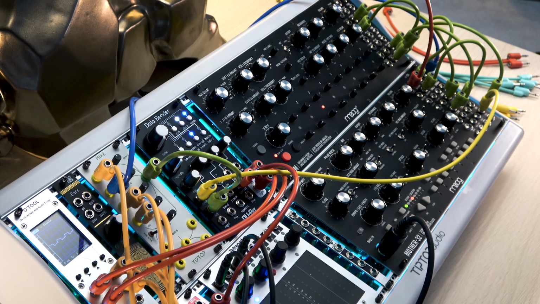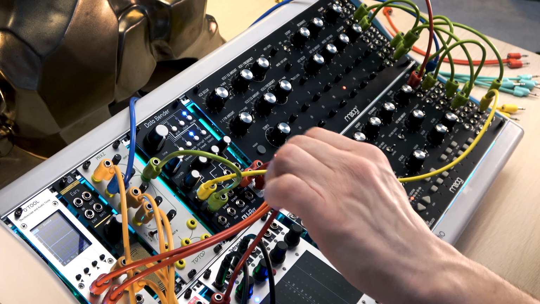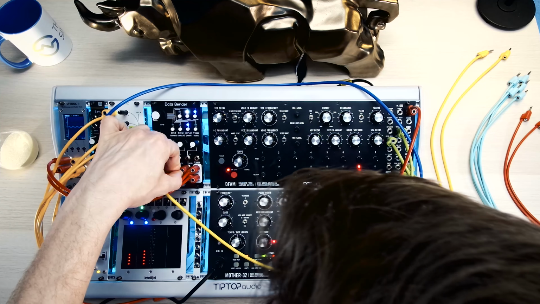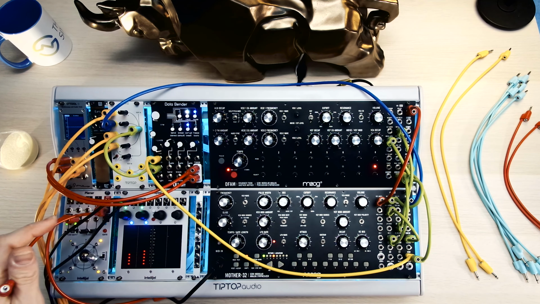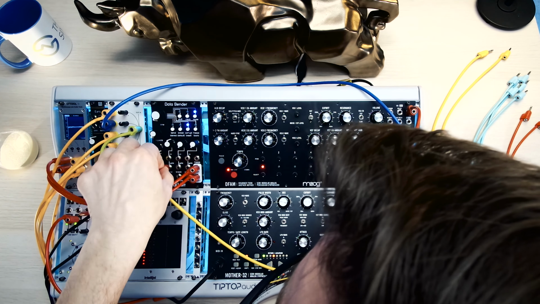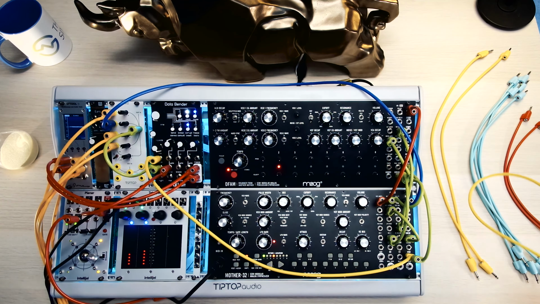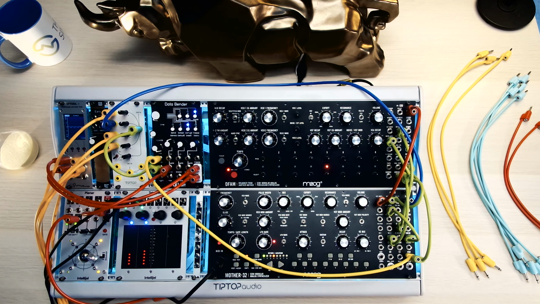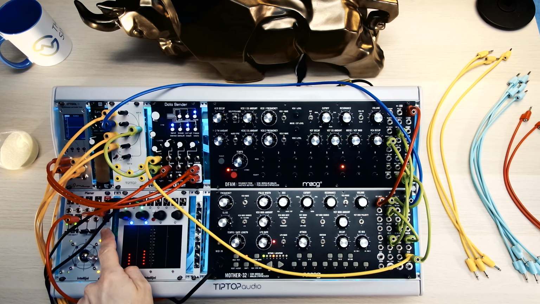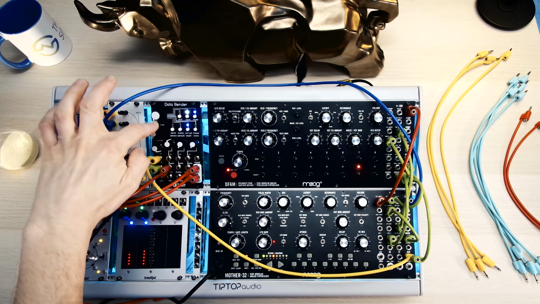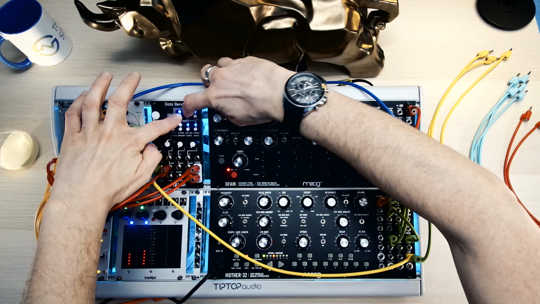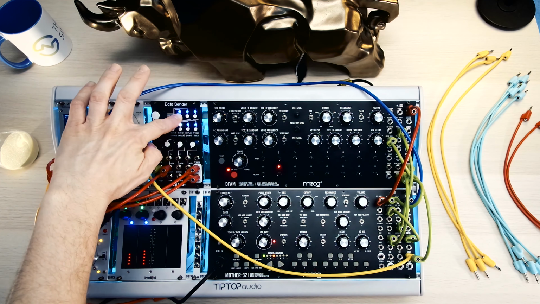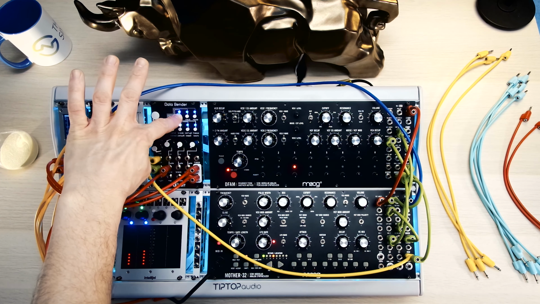Okay, so let's take a gate signal, which, actually I already have a gate signal here. Cool. Okay, I'm going to patch this into the bend function's input jack. Actually, I'm going to put it back to the default mode, which is the blue, which is the latching mode.